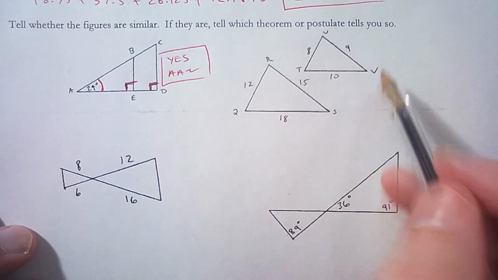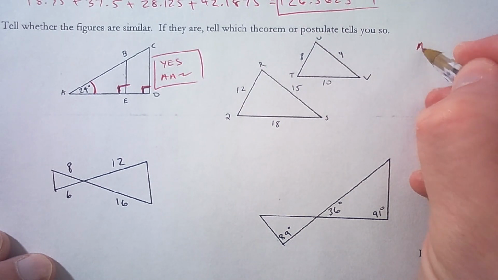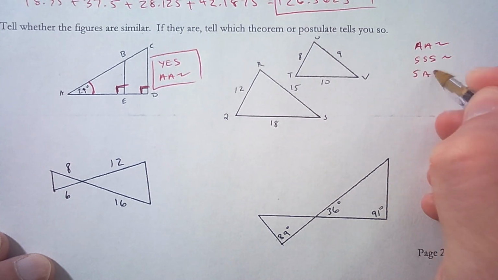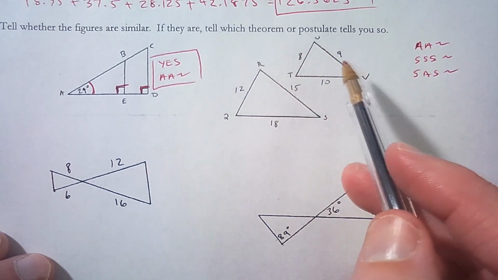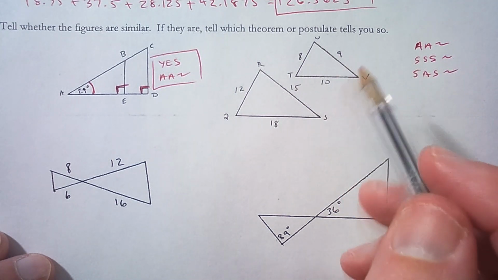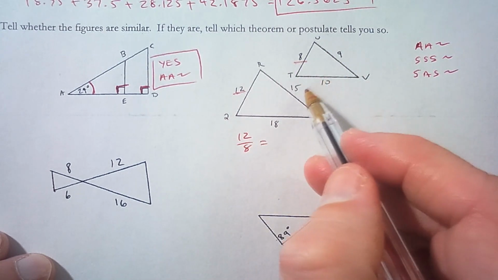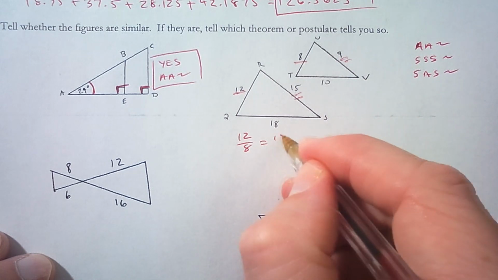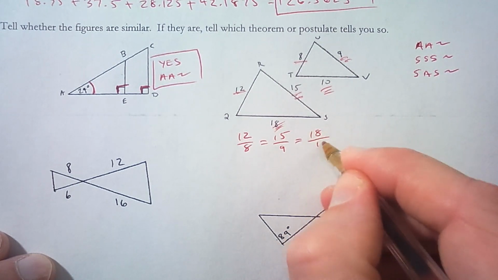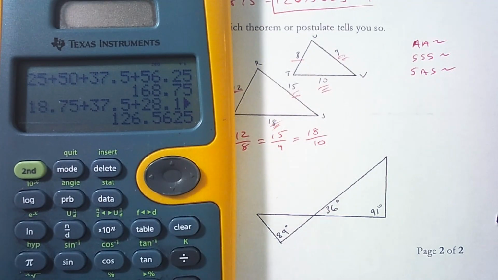Okay, if these are going to be similar, all I know about is sides. So it's going to be side, side, side if they're similar. So the three options are angle-angle similarity, side-side-side similarity, and side-angle-side similarity. So this one would have to be side-side-side if they are going to be similar. But in order to be sure, we need to check the ratios of sides. So we have 12:8, as 15:9, as 18:10. Now, if those all simplify the same, then I'll say, yes, these two triangles are similar.